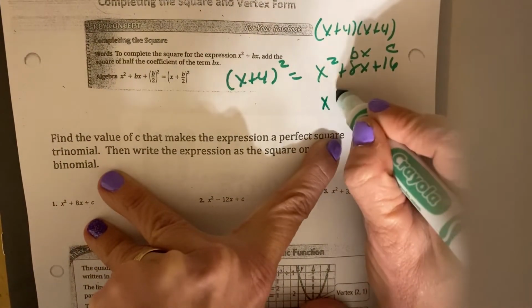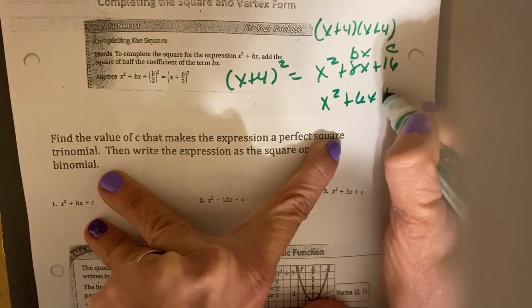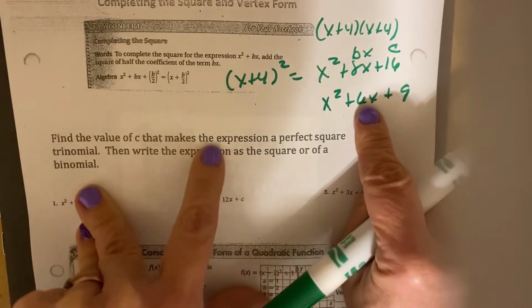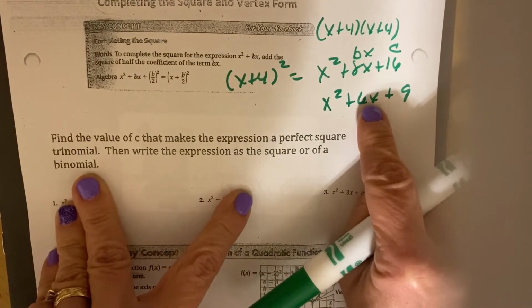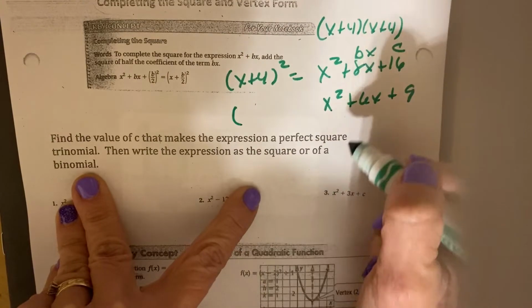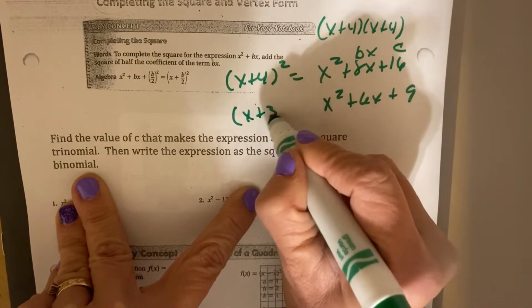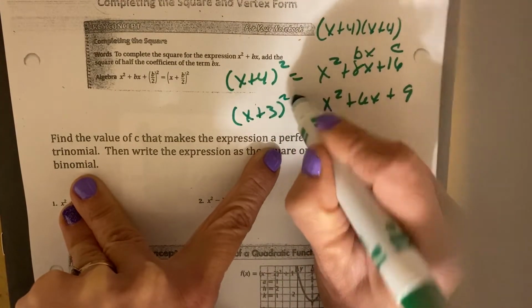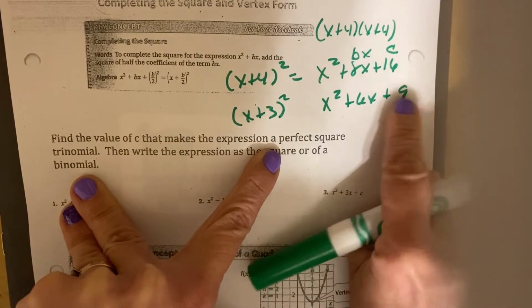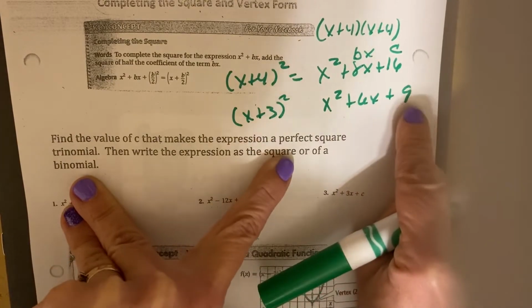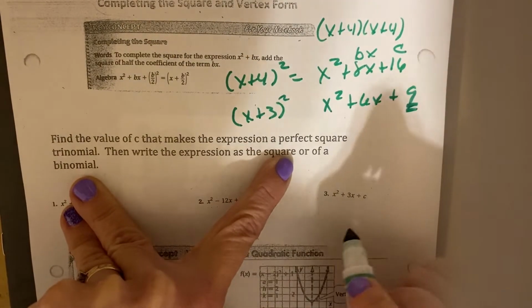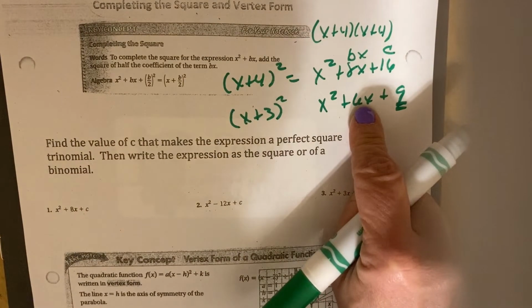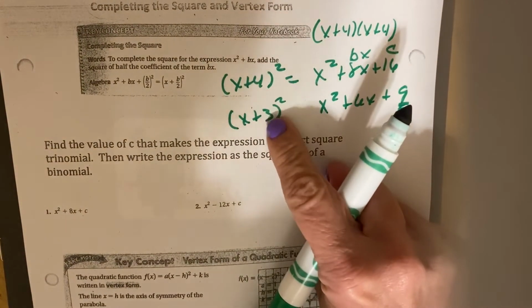So if I gave you x squared plus 6x plus 9, and I wanted to complete the square, basically I'm going to take half of 6. So what's half of 6? That's going to be a plus 3. And so that's how I will do that. And if I wanted to find this other value over here, that would be 3 squared, which is 9. And so that's how I find my c value.